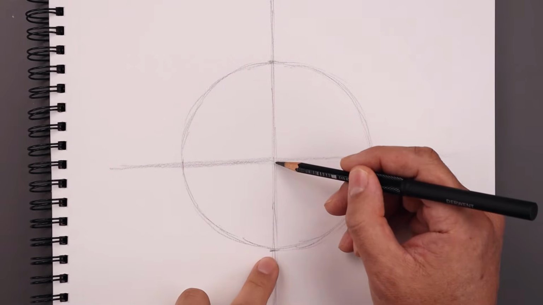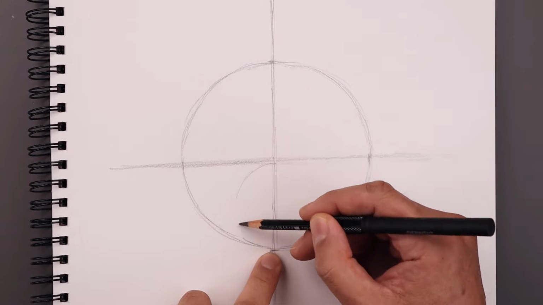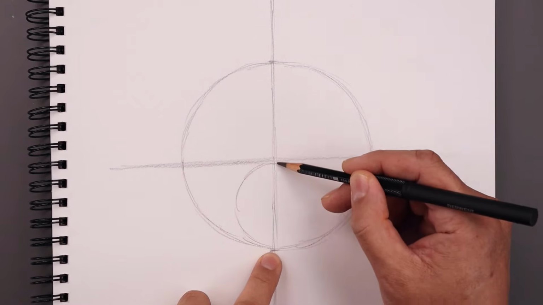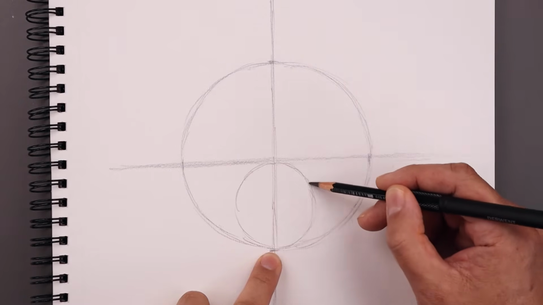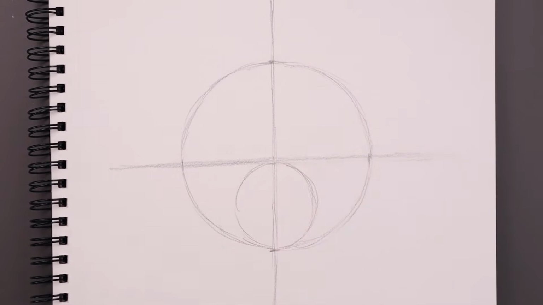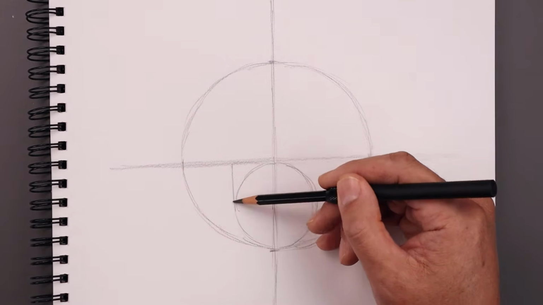Let's go back to the center of our circle and draw an oval coming all the way down towards the bottom. So we'll start with the left side, going all the way around and just pulling that in. Go all the way around the right side. From the outside of our oval, draw a straight line going up towards that center line.